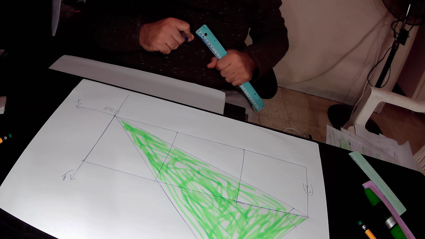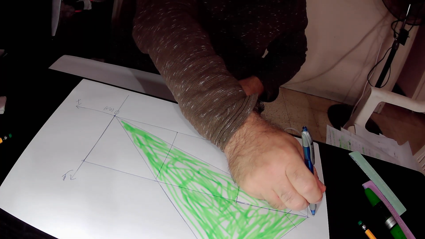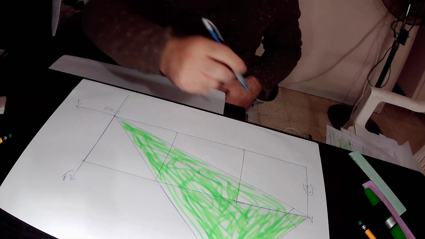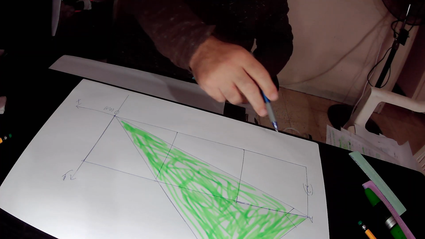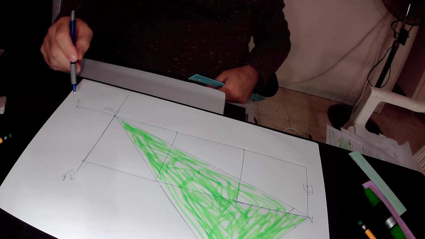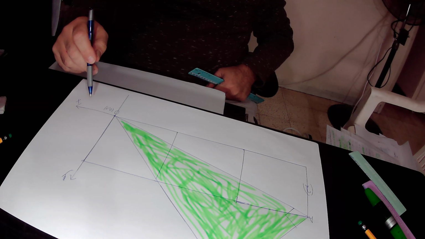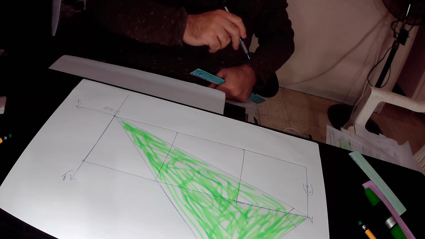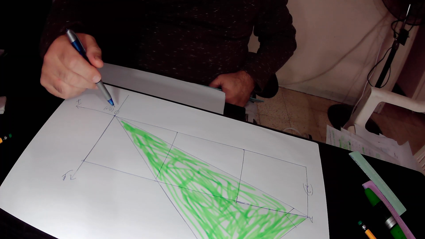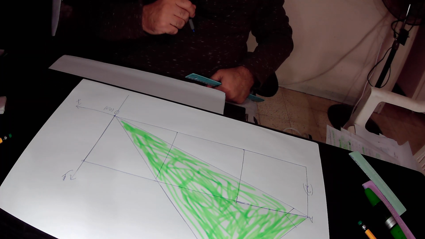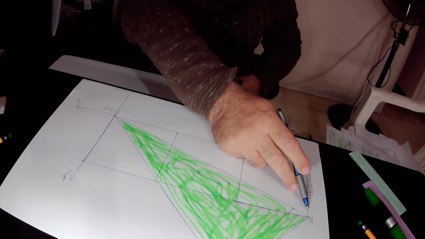In addition, we define this point as point A. What are the coordinates? Actually, this is the x-axis and this part is the positive part of the x-axis, and this is the negative part of the x-axis. Likewise, this is the positive part of the y-axis and this is the negative part of y. So what are the coordinates of this point A?